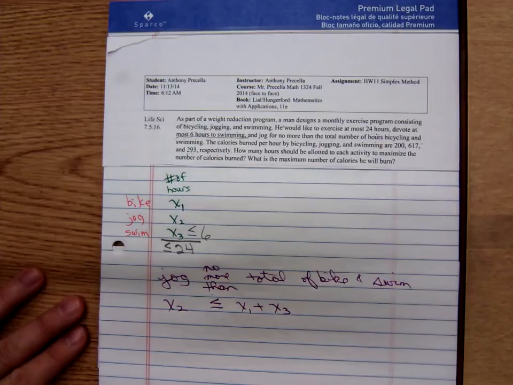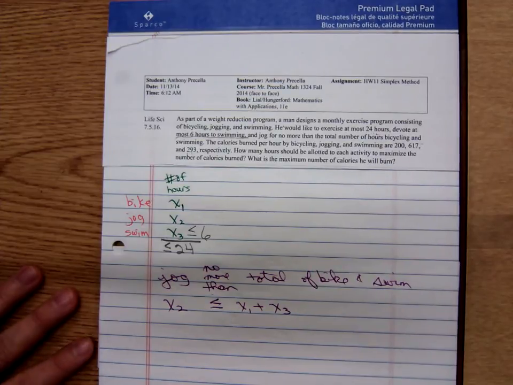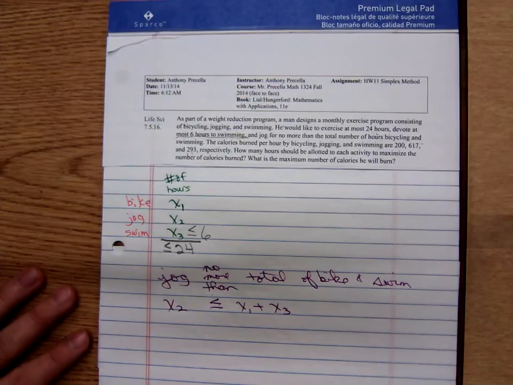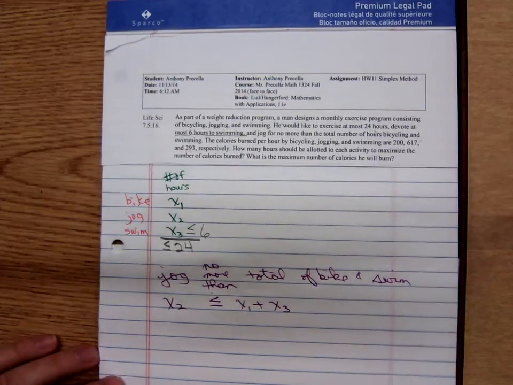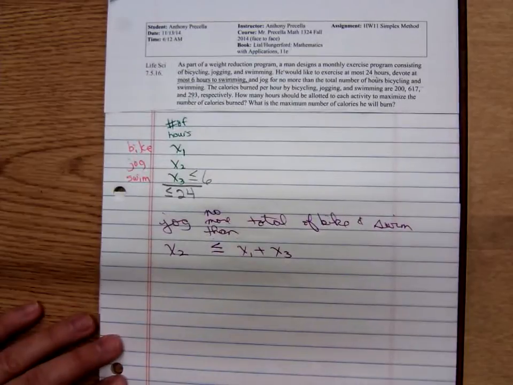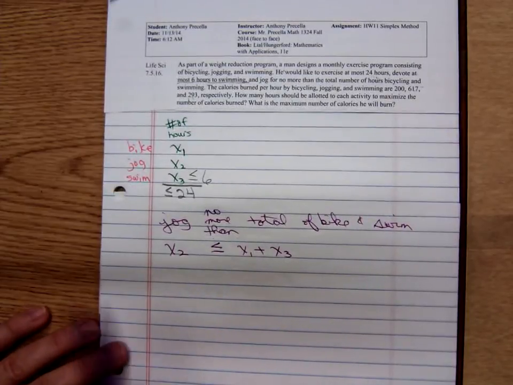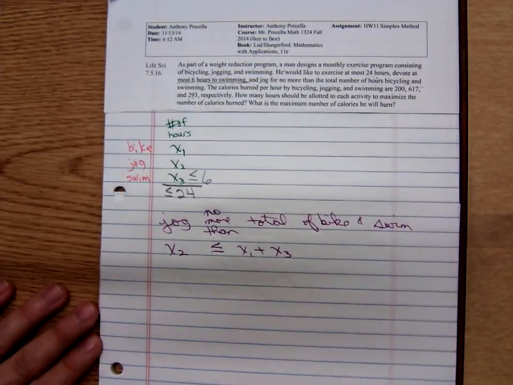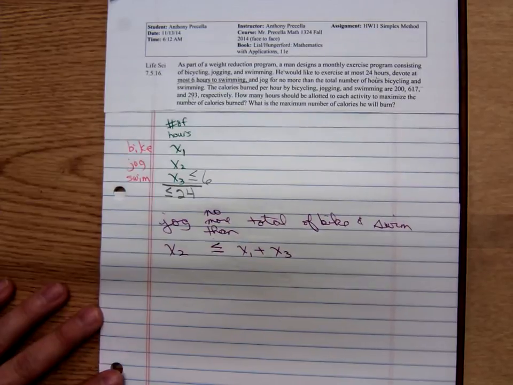Any questions there? No, we're not through with the problem, I know. Just sometimes you run into information that you can't really translate nicely using a table. So here I just had to write that phrase out and translate it algebraically.